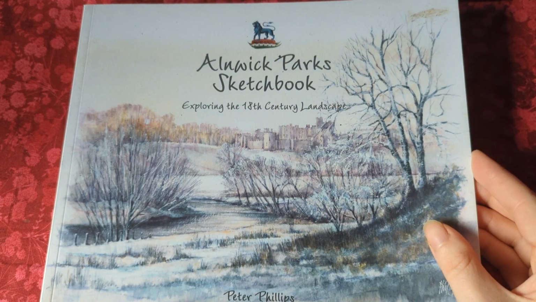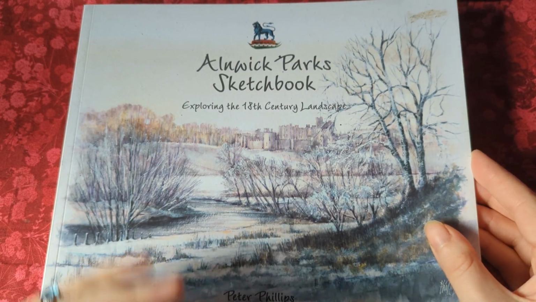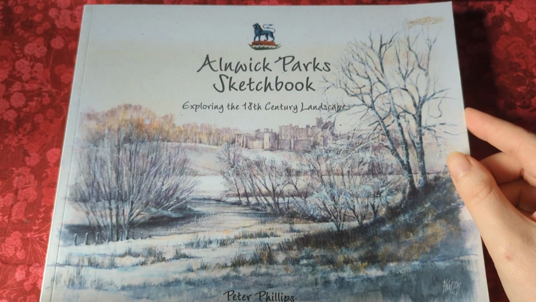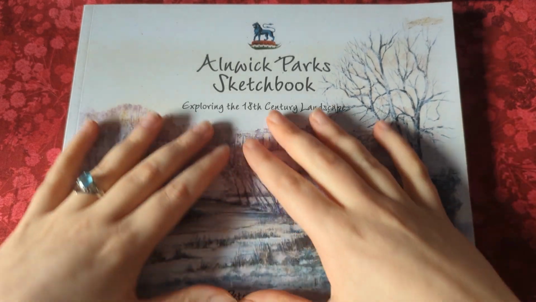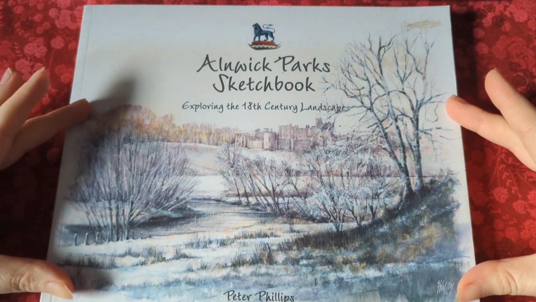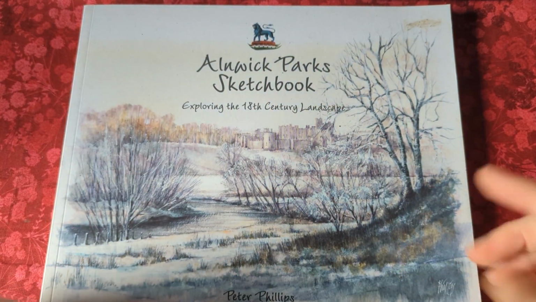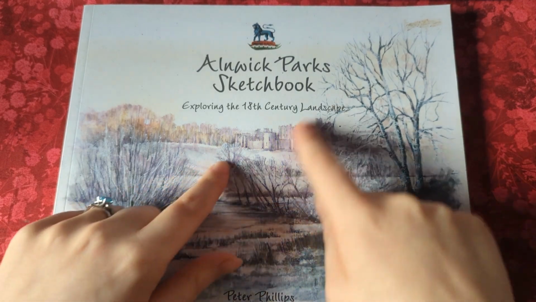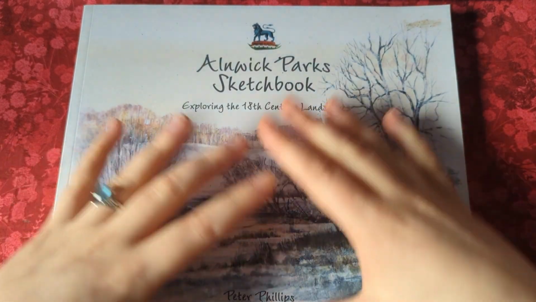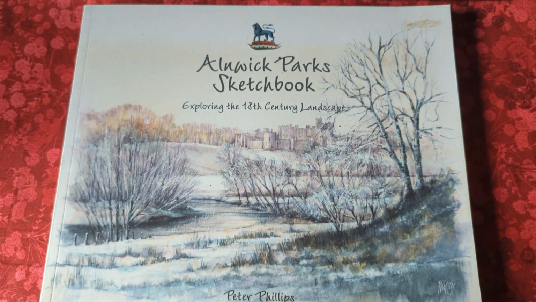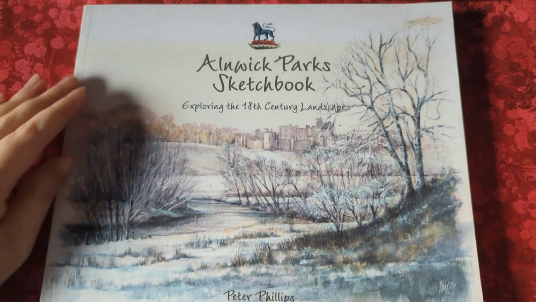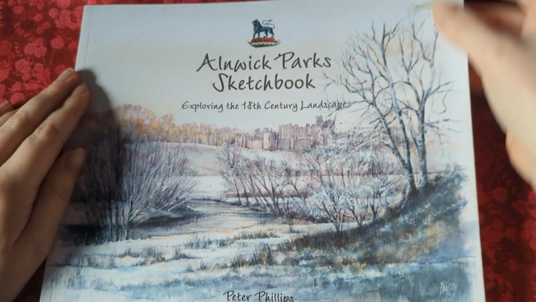It's a sketchbook that talks through how the grounds were designed, because all of the country park area around the castle was actually designed by a landscaper, and it goes into all of that.